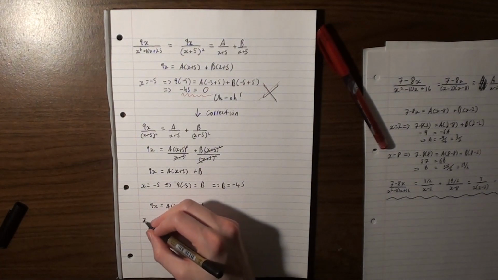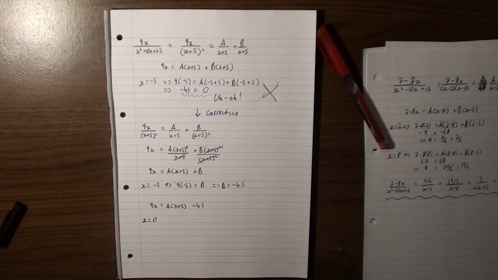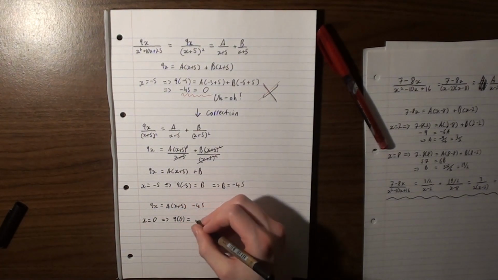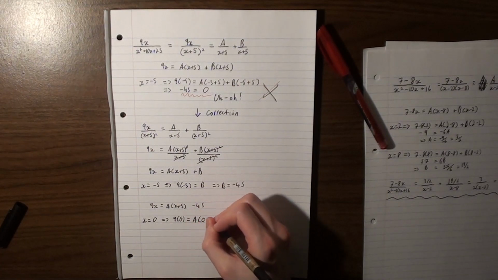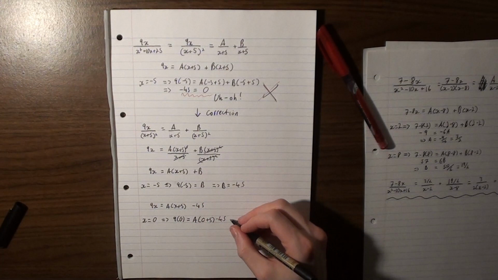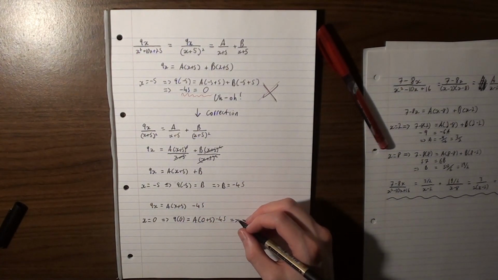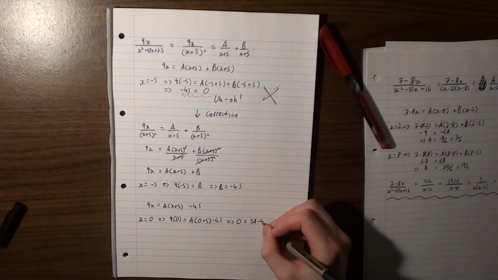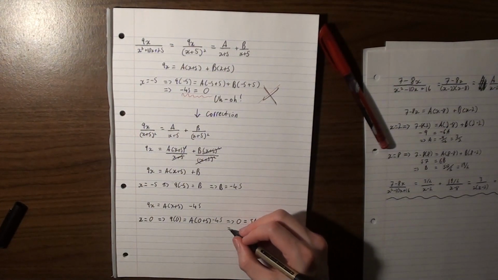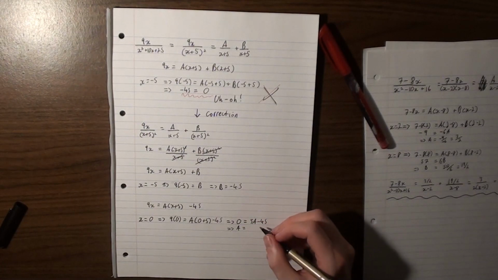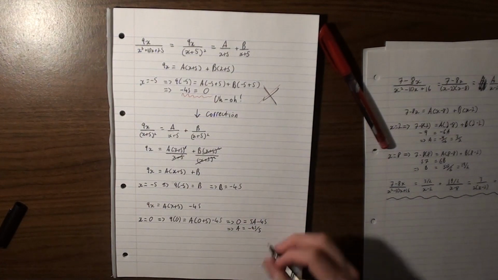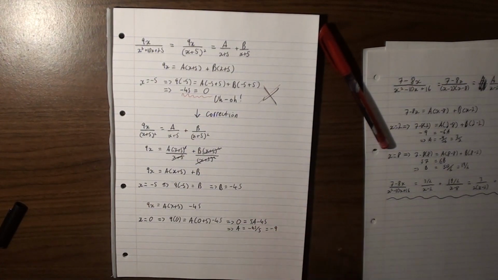So if I say that x is equal to, say, 0, that implies that 9 times 0 is equal to a times (0 plus 5) minus 45, which implies that 0 is equal to 5a minus 45. So a is equal to 45 over 5, which is equal to 9.